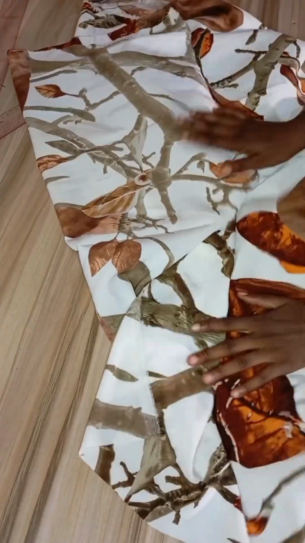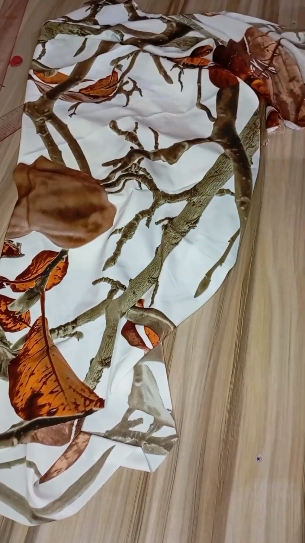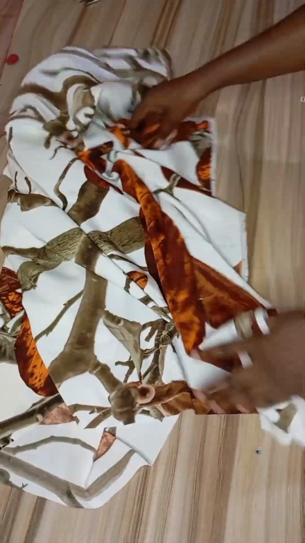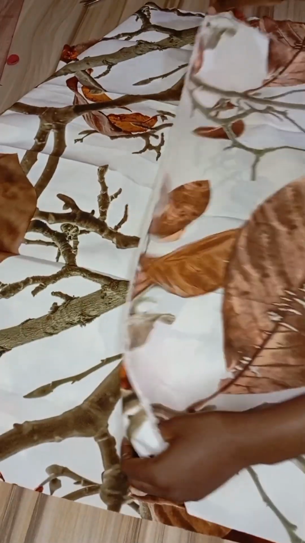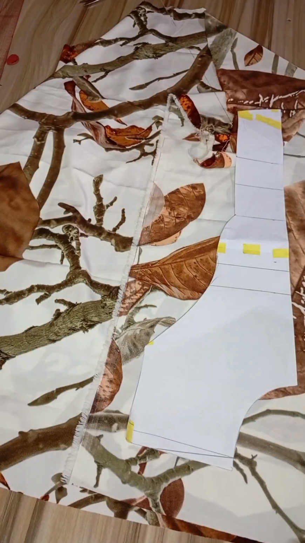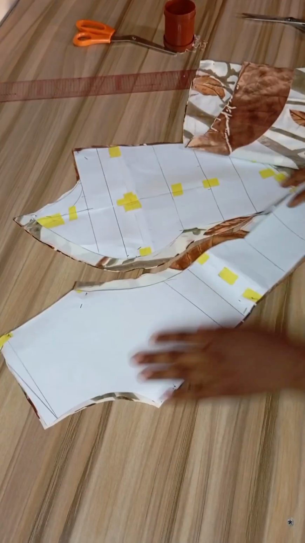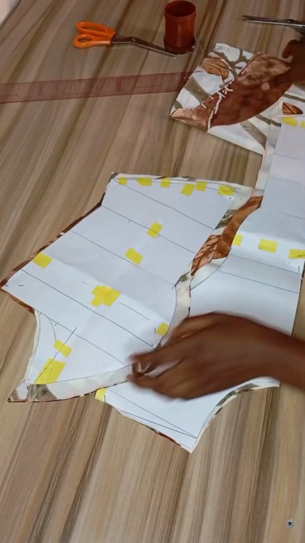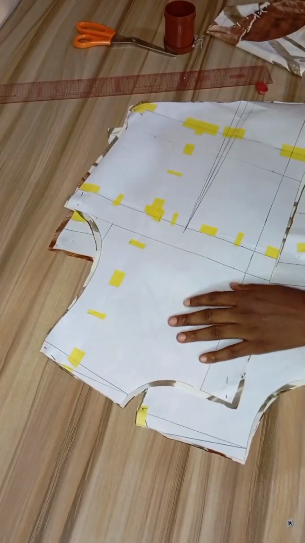So now this is the remaining piece of fabric I'll be using to cut the pattern paper that I've drafted for the front. So I'll be folding it, then I'll place my pattern paper on it, and then I pin and then I cut out. So this was it after I was done cutting. So that's how it looks.